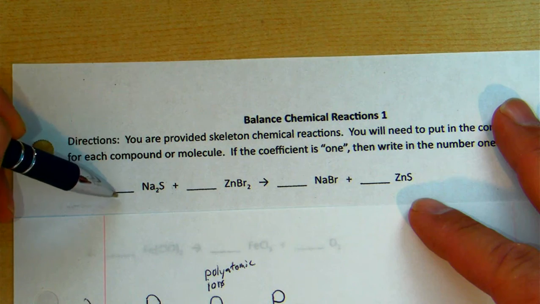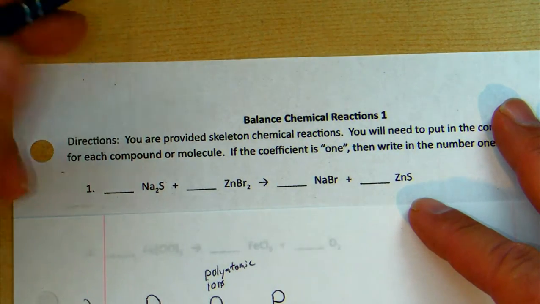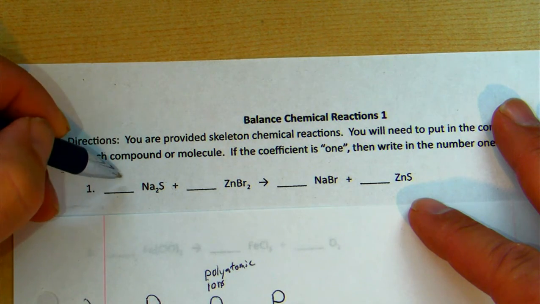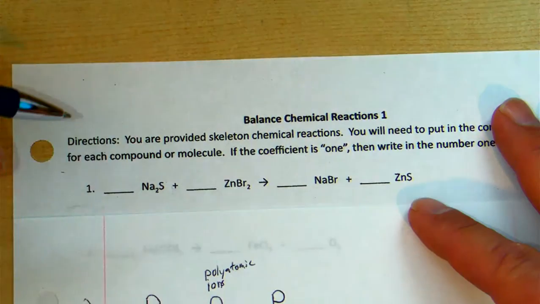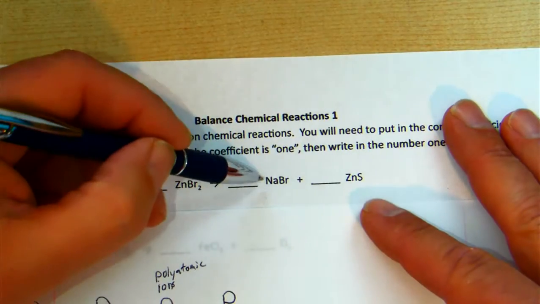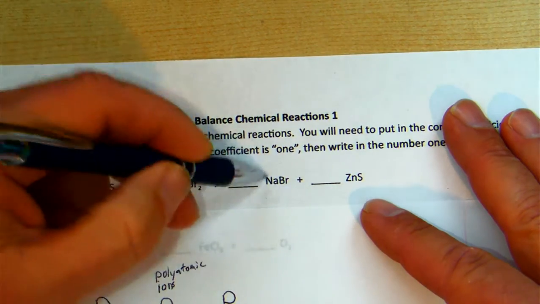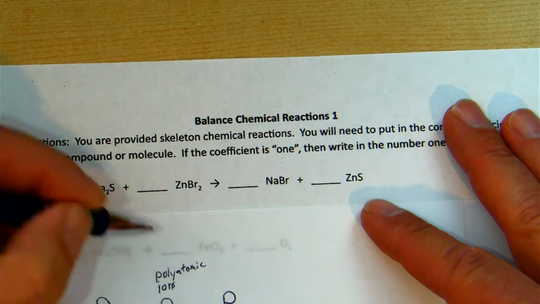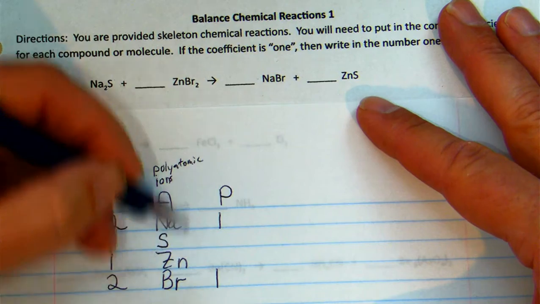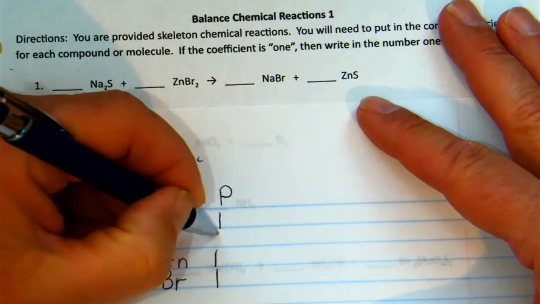When we look at these blank coefficient placeholders, I remind you we interpret them to be a 1 in front of them until we fix them. Not a 0, but a 1. So I see 1 sodium on the right. I see 1 bromine on the right. I see 1 zinc on the right. I see 1 sulfur on the right.